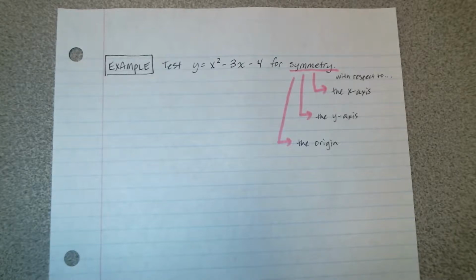If the graph is symmetric with respect to the x-axis, then we investigate changing the y value. If we're investigating symmetry with respect to the y-axis, we investigate changing the x-coordinate. And if we're looking at symmetry with respect to the origin, then we change both the x and the y. And here's what I mean by change.